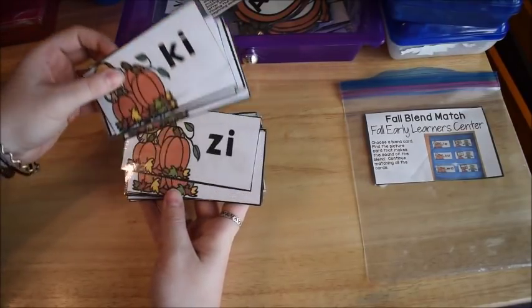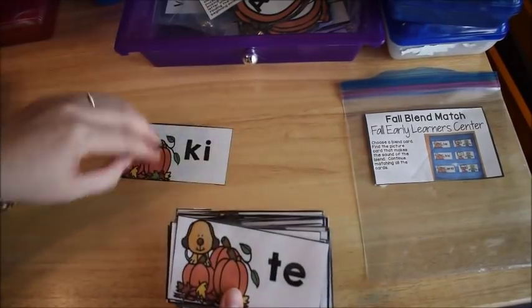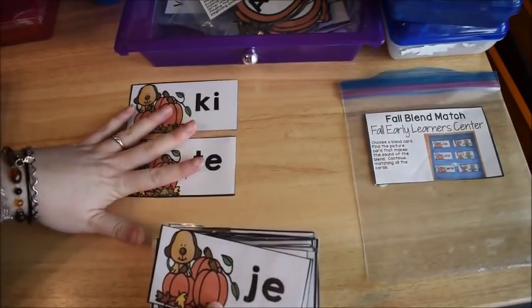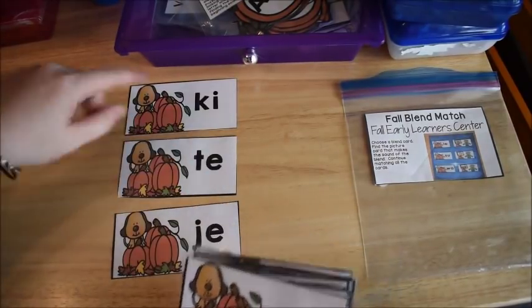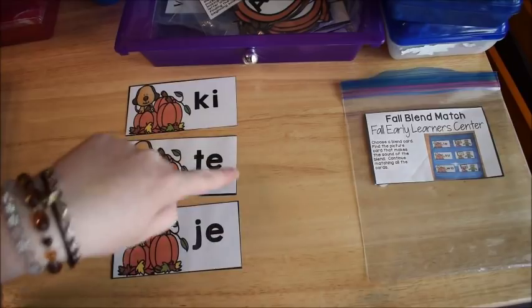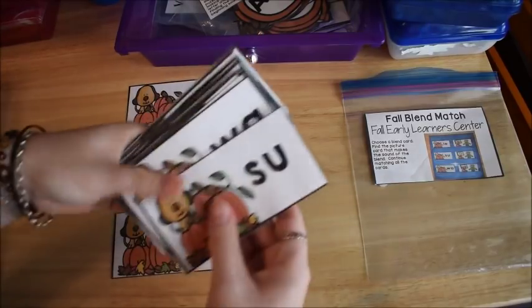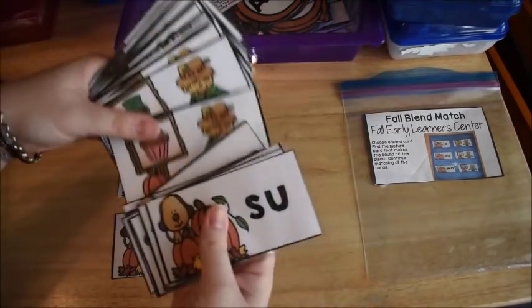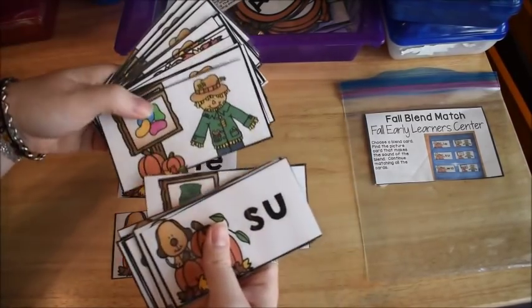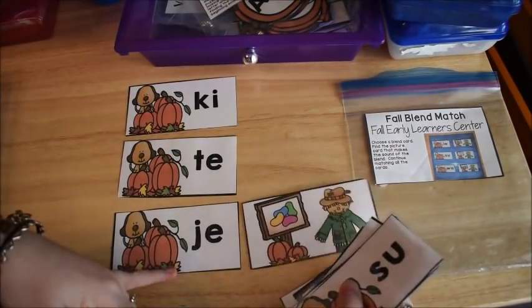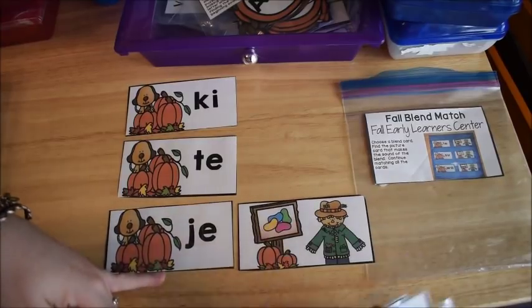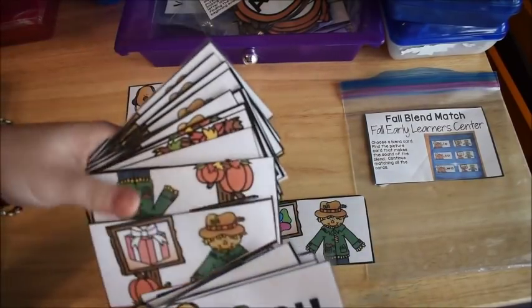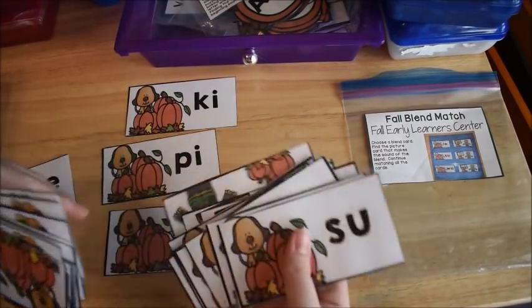This is a fall literacy activity center. And what he does is he has to match up these blends with the pictures. So this says ki, te, and je. And then there are cards with scarecrows that actually have pictures that might match it up. So if I can find J for jelly bean, that one would match up with that one. And then here's one that would match up. So let's just show you this one.